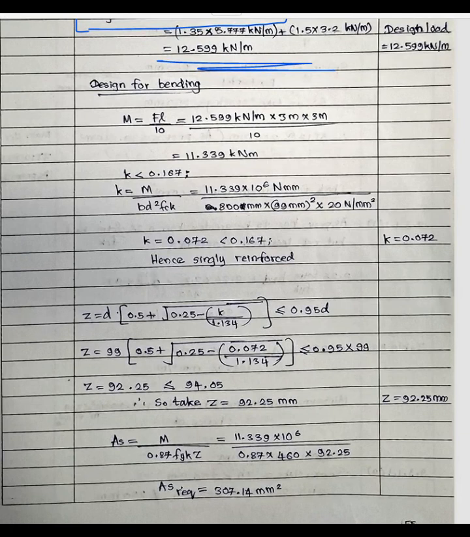This table is for a continuous beam, and this staircase is situated as a continuous beam, so we can find the bending moment as FL over 10. In the table you can see 0.6 FL, but here I assume 0.1 FL. So we can find the moment, 11.339.